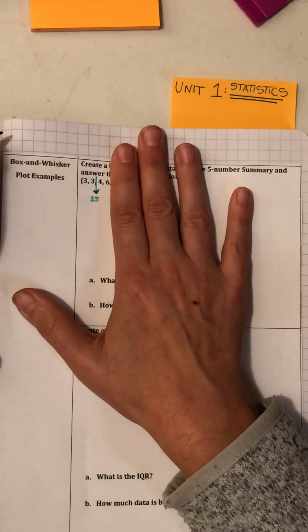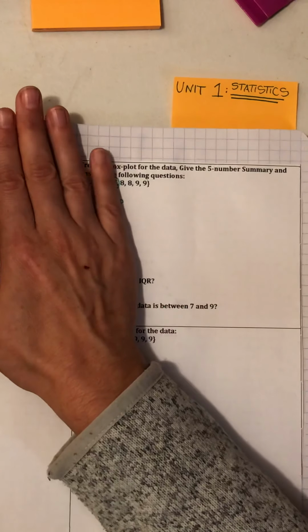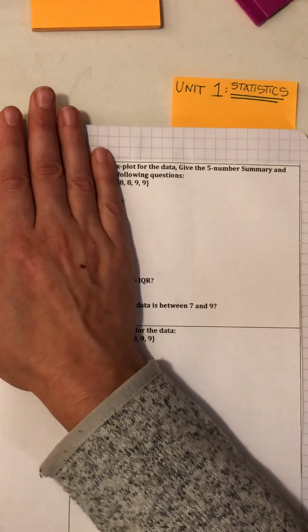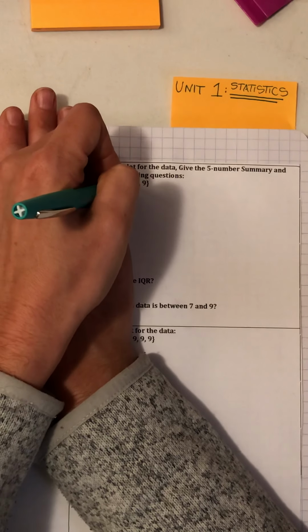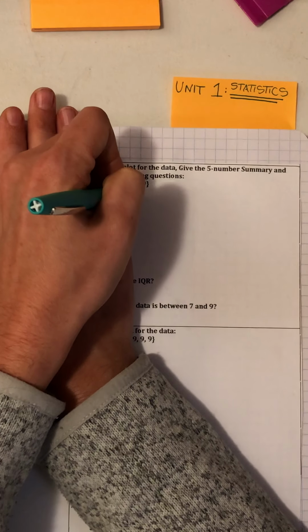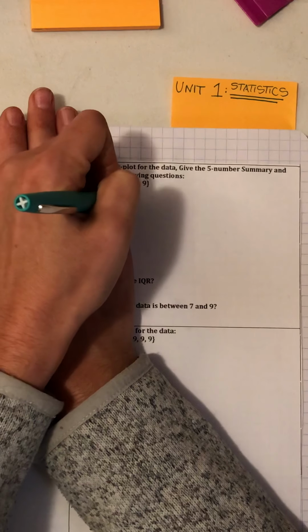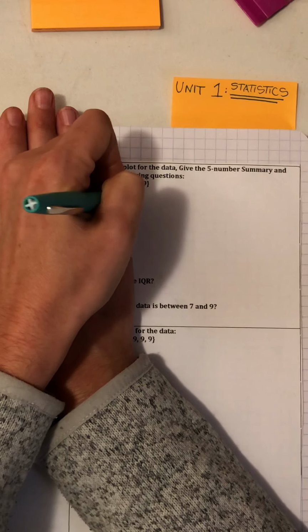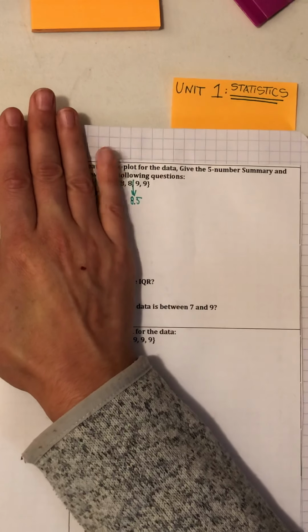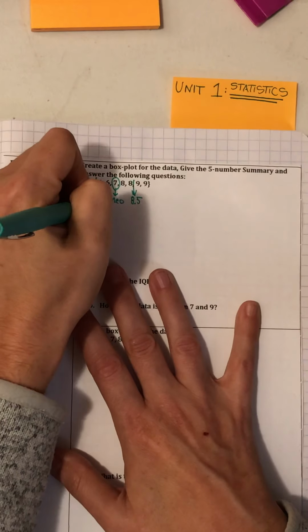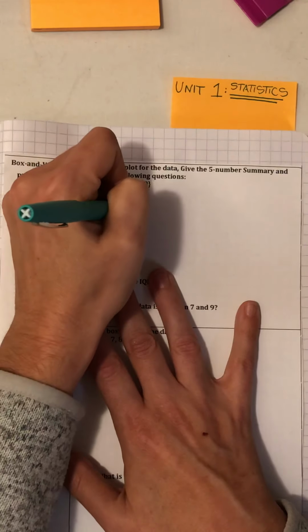And then I have to do the same thing with the upper half. So I've got these 4 numbers. Let's make sure you can see that. 8, 8, 9, 9. Again, they're in order. So halfway between 8 and 9 is 8.5. So those are my Q1 and my Q3.